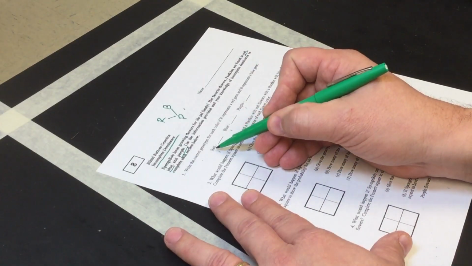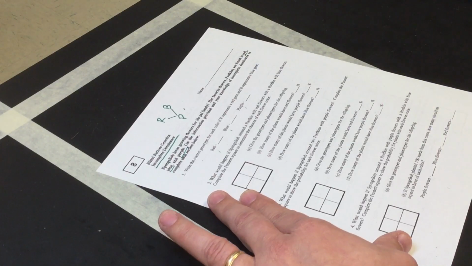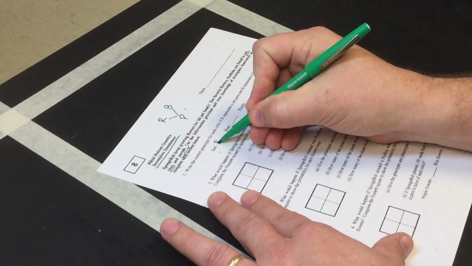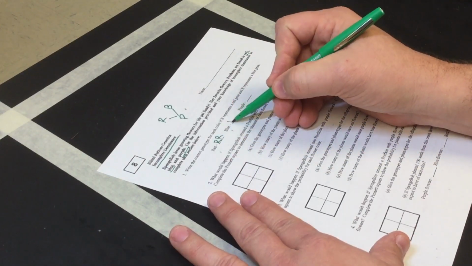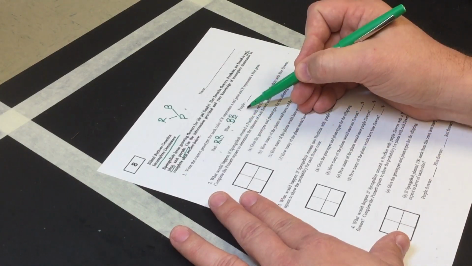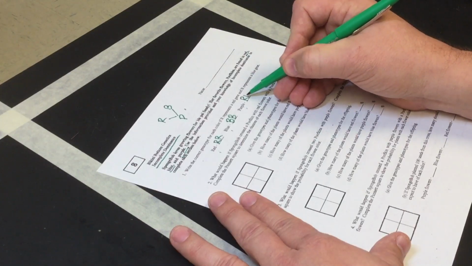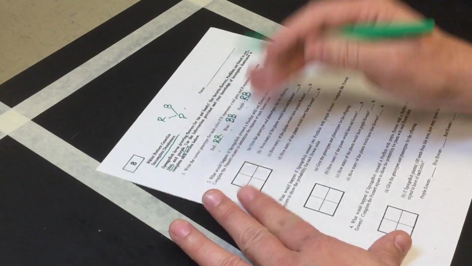And if we know that red is dominant, we are going to be big R, big R. We know blue is dominant, it's big B, big B. So purple would have to be one of each. Big R, big B. That equals purple. It's a whole blend.